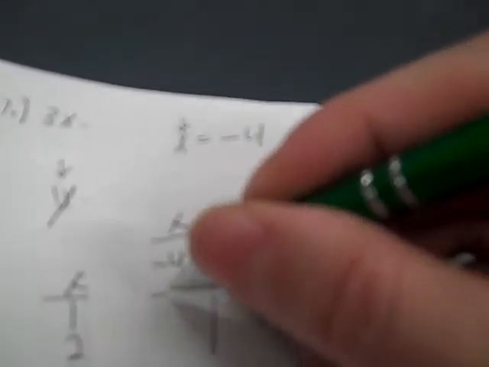Okay, then the next one, there's only an x, so we only have an x, there is no y at all, okay? So since I only have x, x is going to be negative 4, 3 times. And then y is not in the problem, so it's going to be 1, 2, and 3. Don't need to graph it, just set it up.